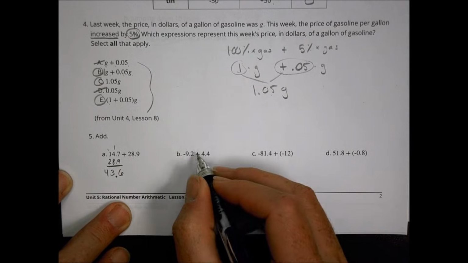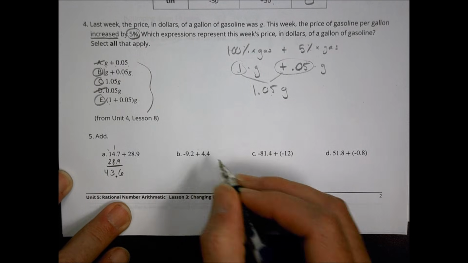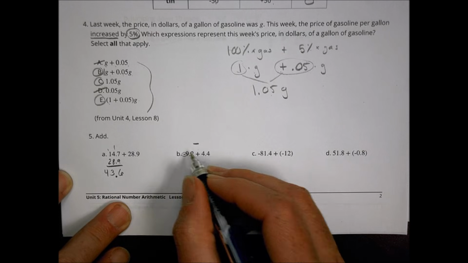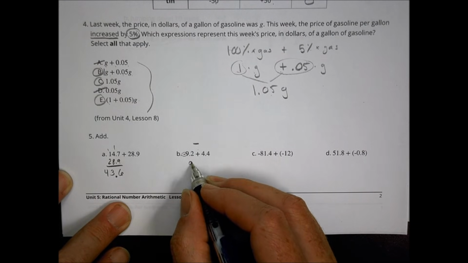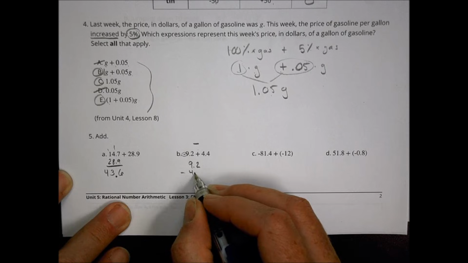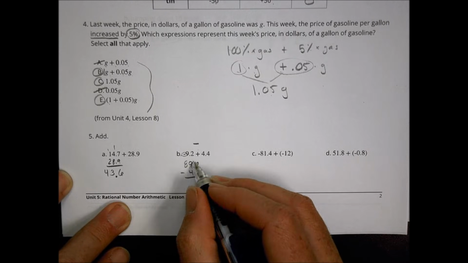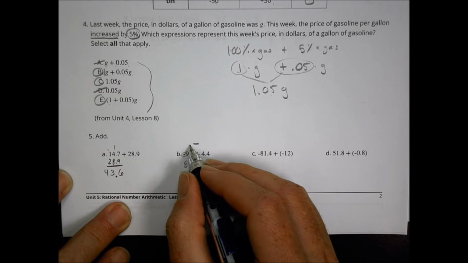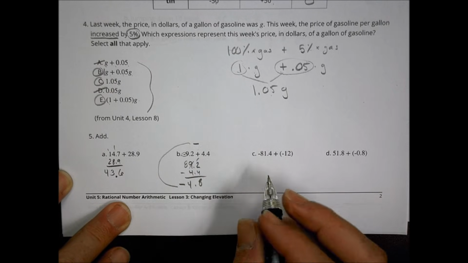Here, I have a negative 9.2 and a positive 4.4. I know I'm going to have a negative solution here because that's the bigger sign. So I'm going to find the difference, 9.2 minus 4.4. And we're going to borrow. 12 minus 4 is 8. 8 minus 4 is 4. And I said it was going to be negative already, so we'll make it a negative 4.8.